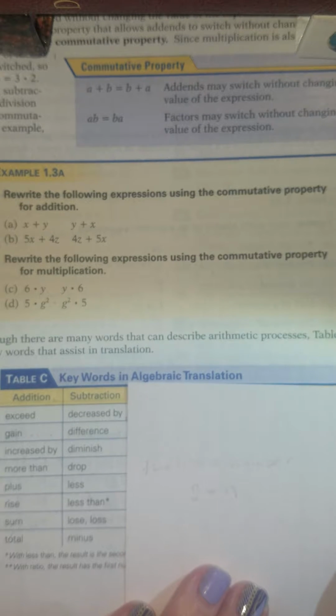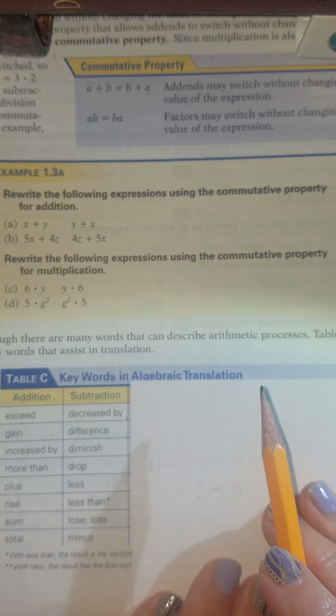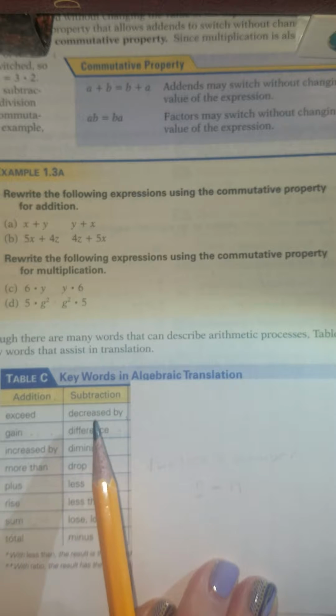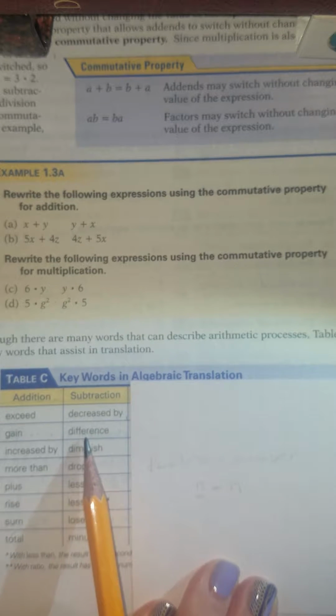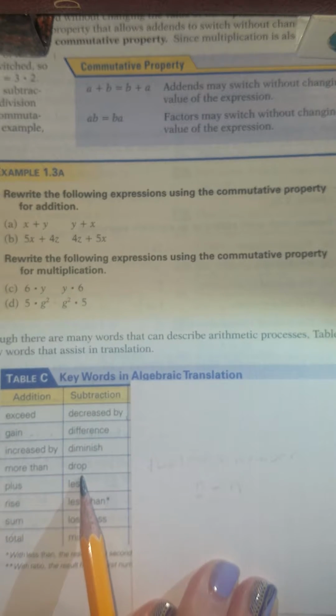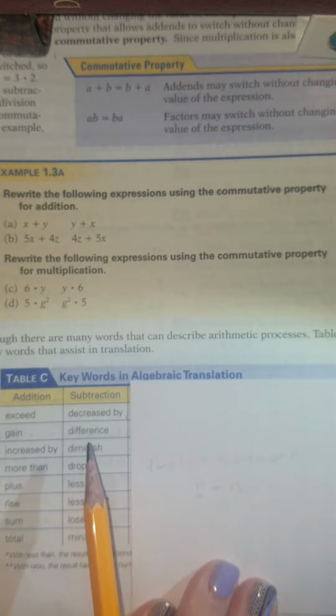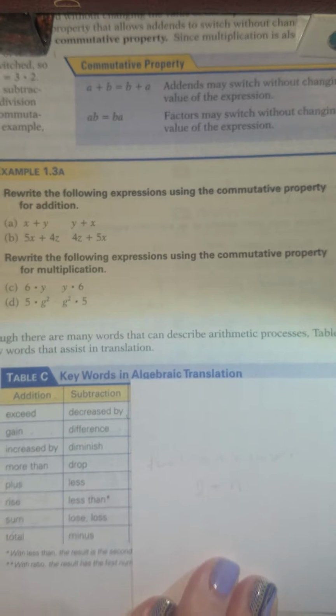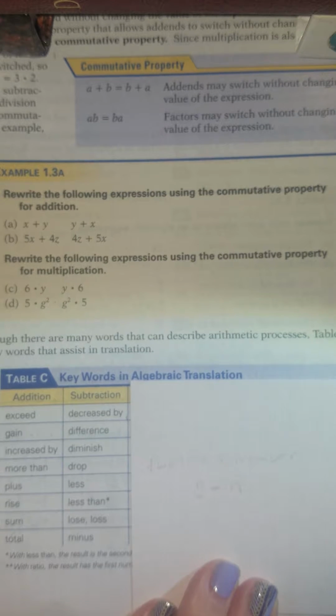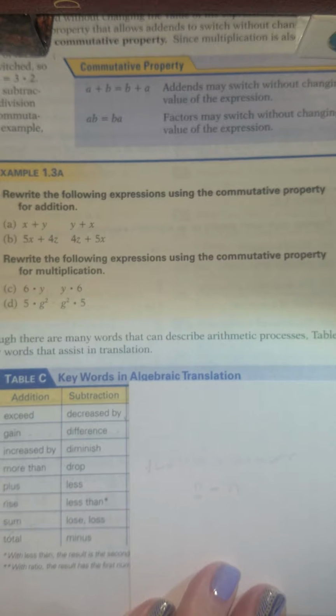Then for subtraction, the words that indicate subtraction would be decreased by, difference, diminish, drop, less, less than, lose or loss, and minus. So all of these indicate that you're going to be subtracting. For example, the word difference means the answer to a subtraction problem.